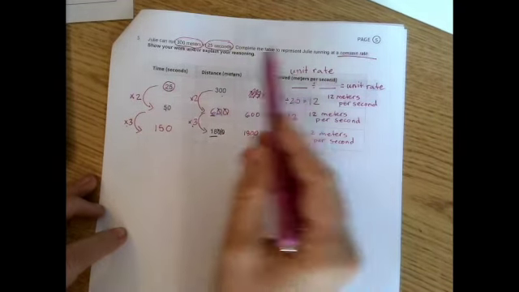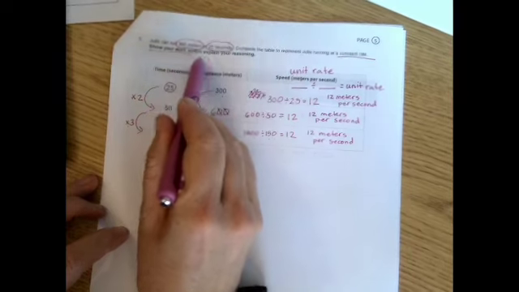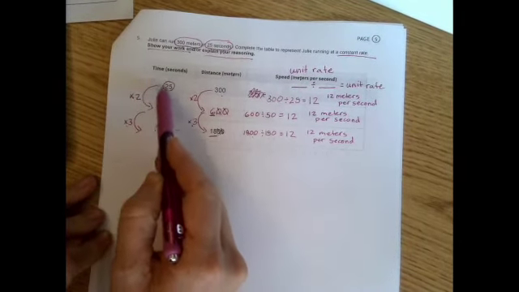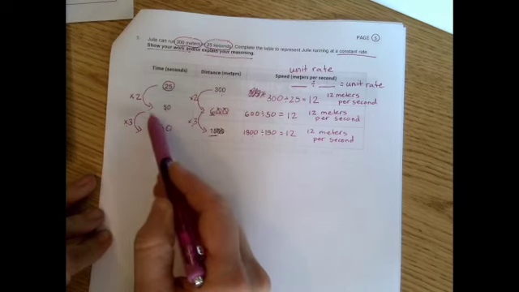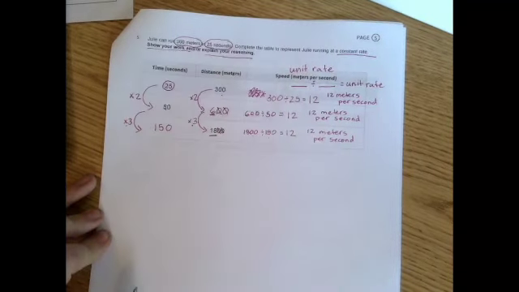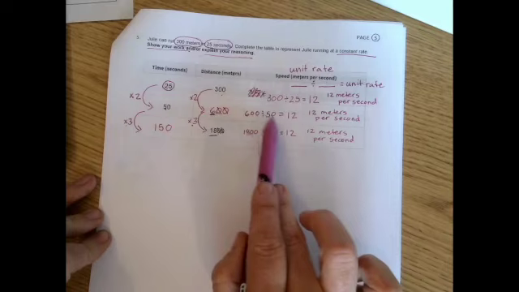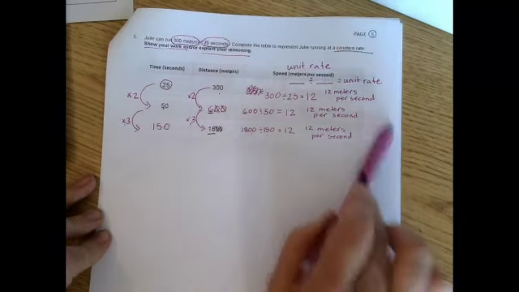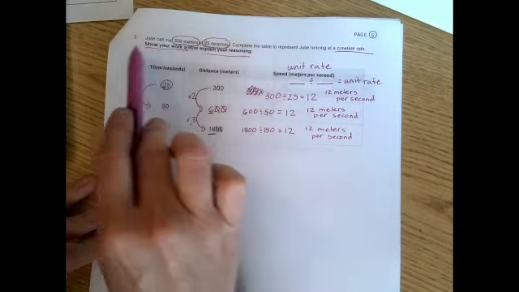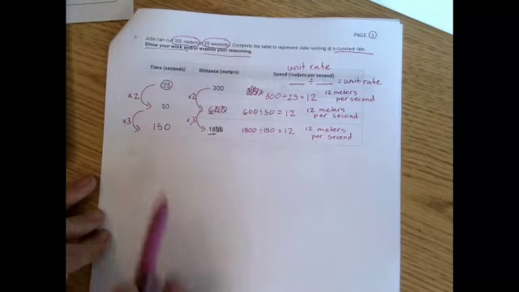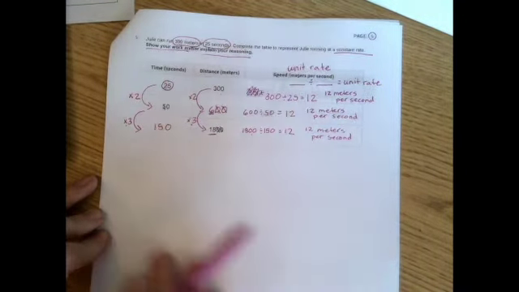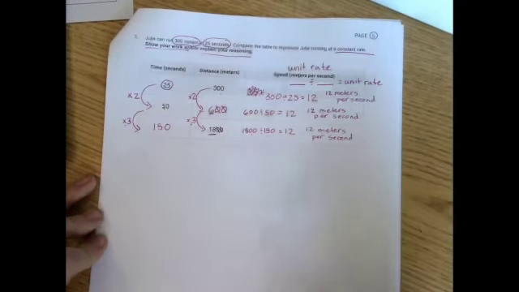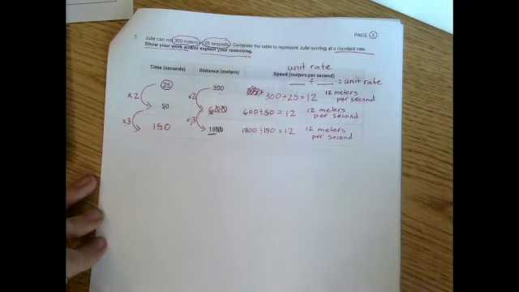Now, it says to show your work and or explain your reasoning. I have shown my work, okay? I've shown that this is 2 times greater, this is 2 times greater, this is 3 times greater, this is 3 times greater. I've shown how I've gotten every one of these unit rates, and I've written my unit rates. This will be fine for showing your work and or explaining your reasoning. If you want to show your work down below here, if you don't want to do it in the boxes, that's fine too.